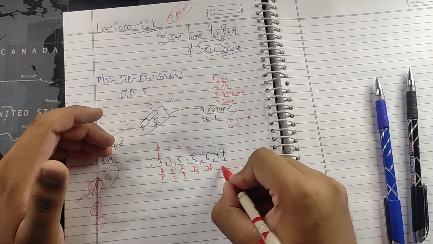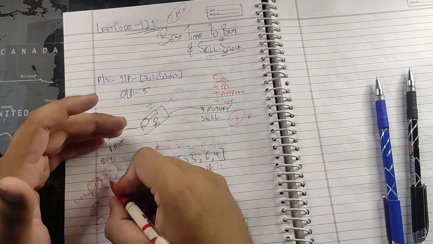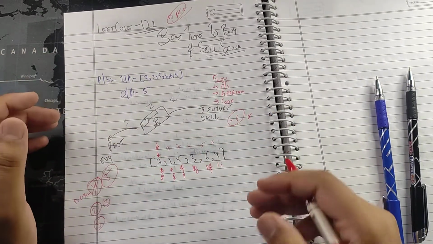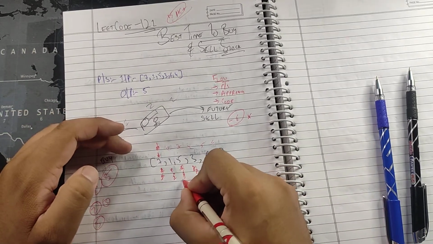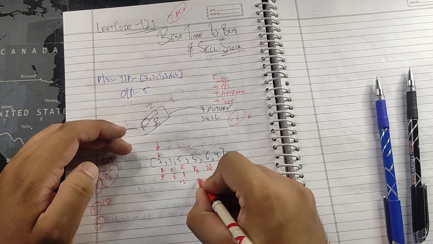Okay, now my J pointer will come over here. Now I will again check what's the profit. The profit I'm getting is 3. So 3 is not a good profit, so that's fine. Now what will happen? My I pointer will come over here. Now my I pointer will come over here, and my J will be over here.